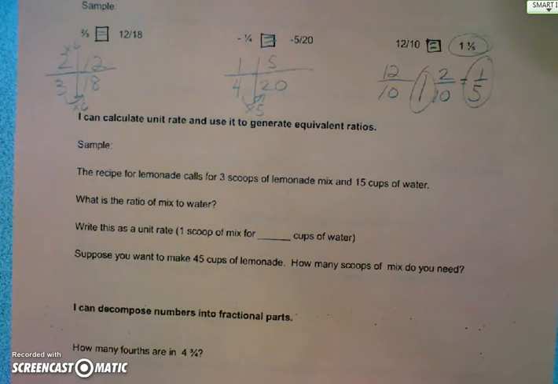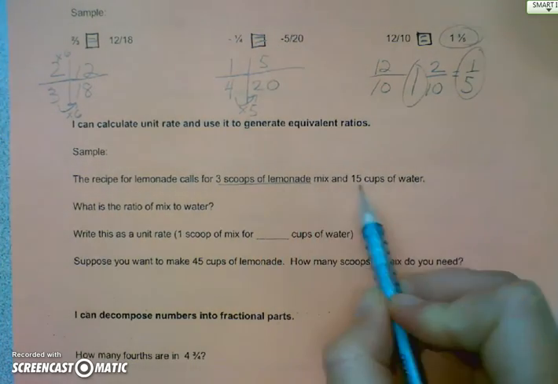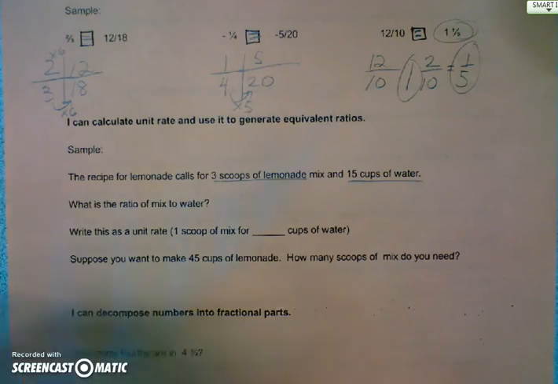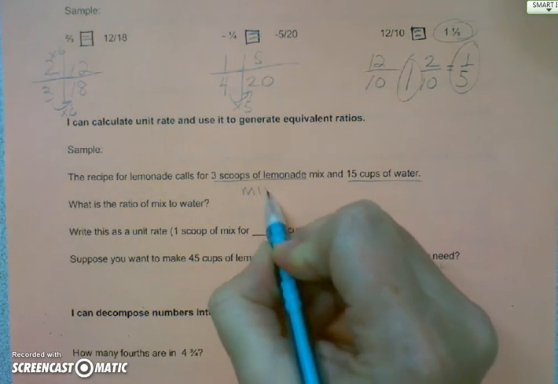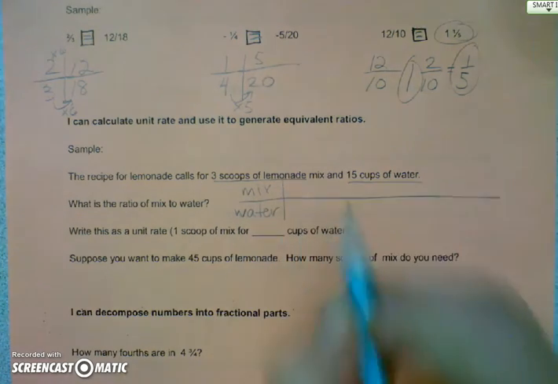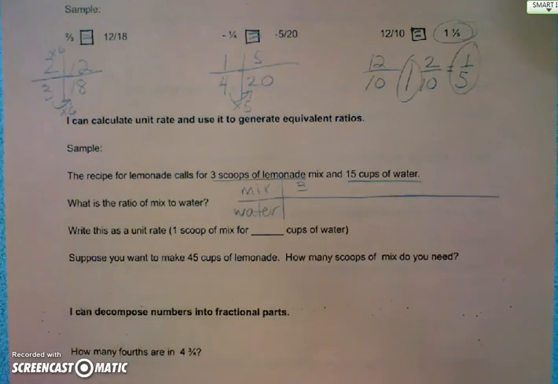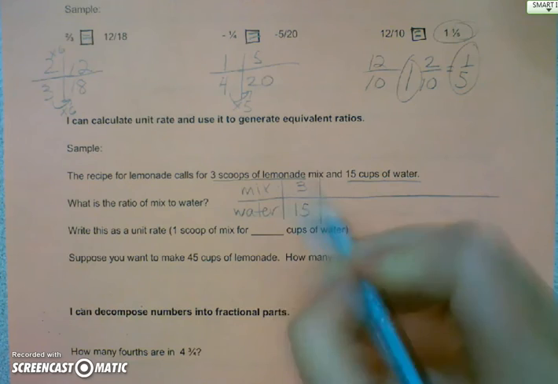The next one talks about unit rate. I can calculate unit rate and use it to generate equivalent ratios. And again, a ratio is a part-to-whole comparison, just like a fraction. Ratios can also be part-to-part comparisons. In this case, we are comparing scoops of lemonade mix compared to the cups of water. So we're talking about the mix compared to the water. So in this ratio, we need 3 scoops of mix and we need 15 cups of water.